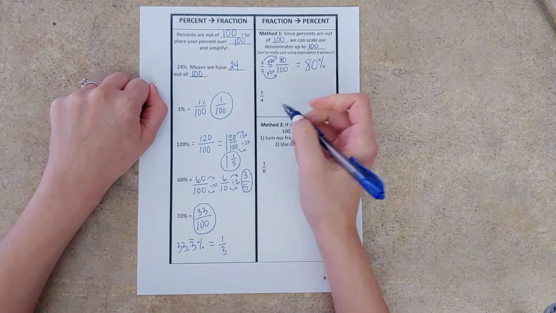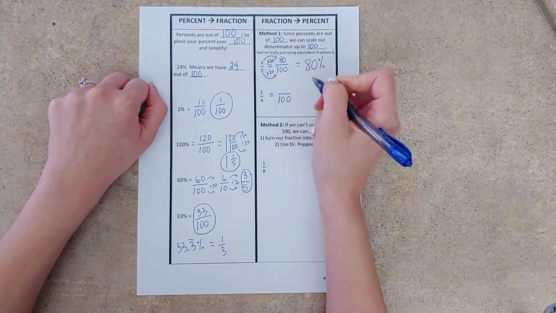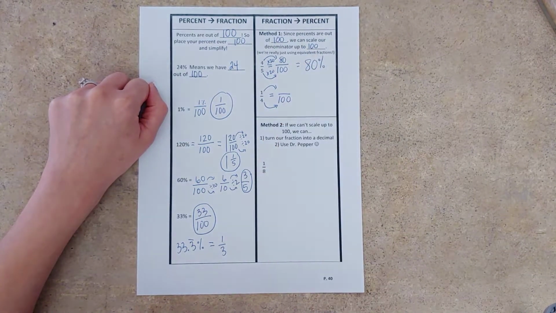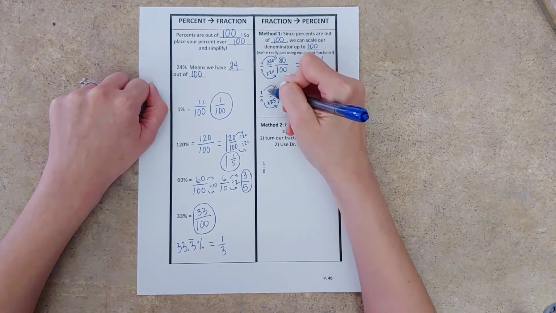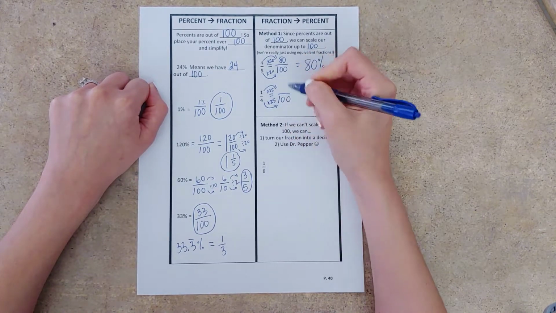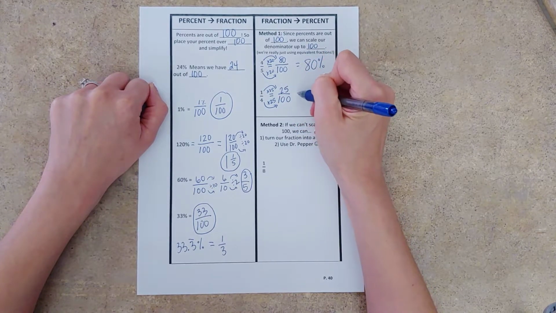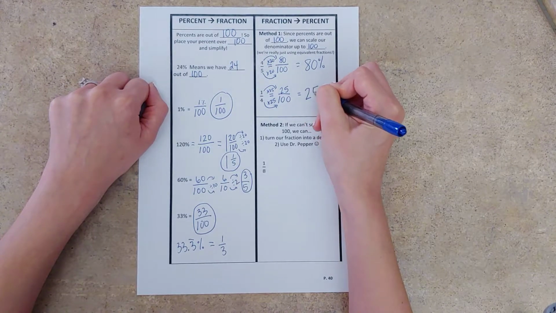Same thing with 1/4. You might have it memorized, so we're going to do it as an equivalent fraction. How do I get from 4 to 100? 4 quarters make $1, so 4 times 25. Same thing on top. 1 times 25 gives us 25. So 25 out of 100 gives us 25%.